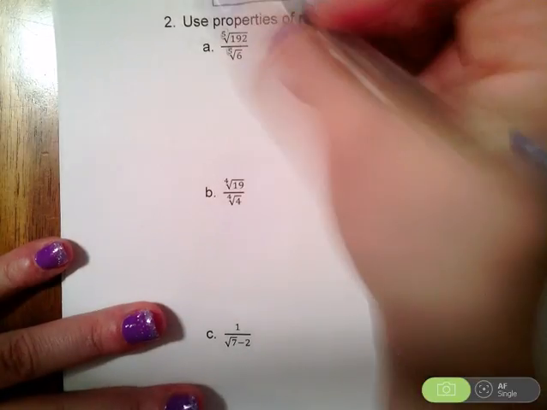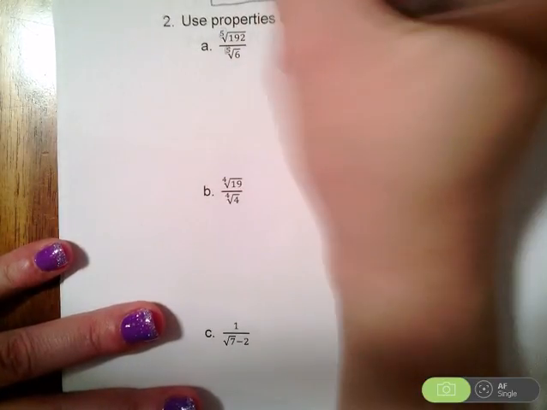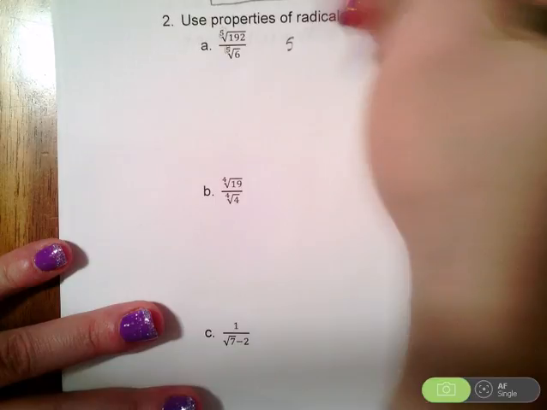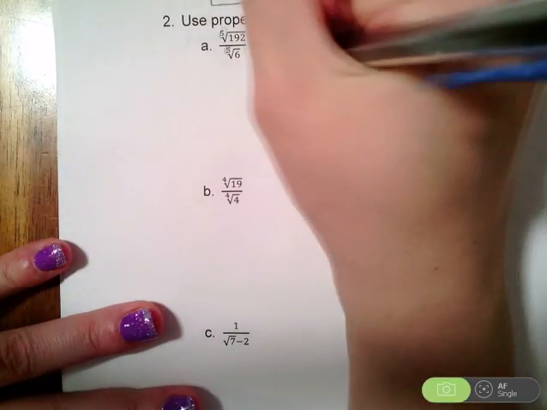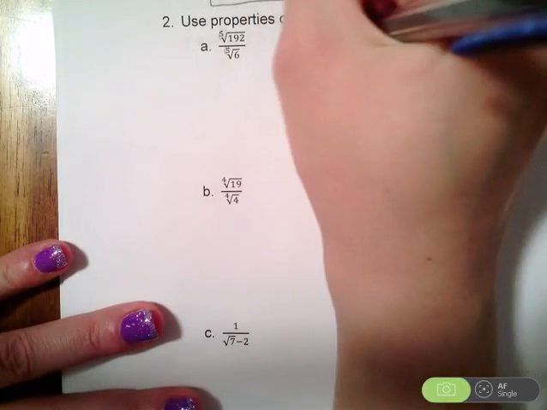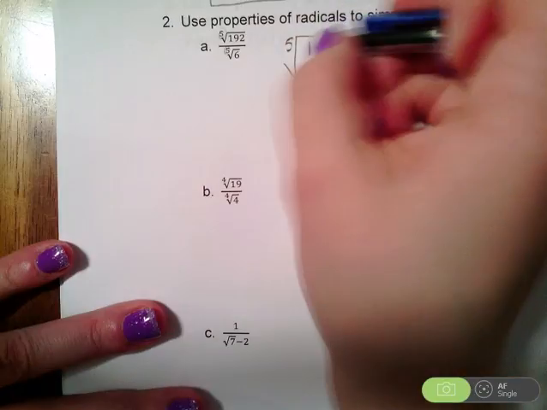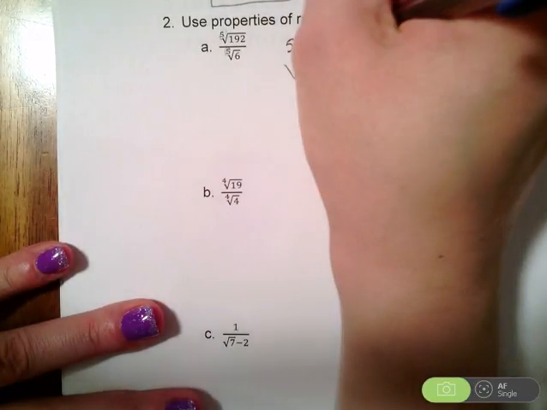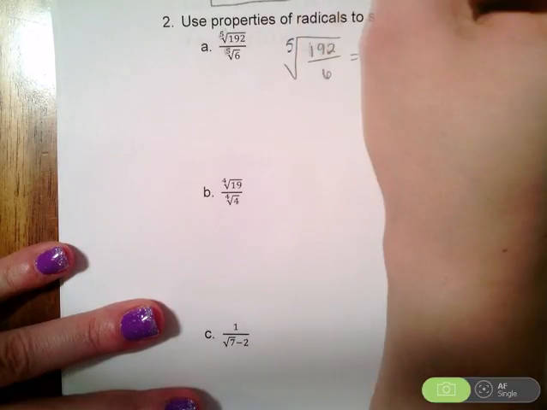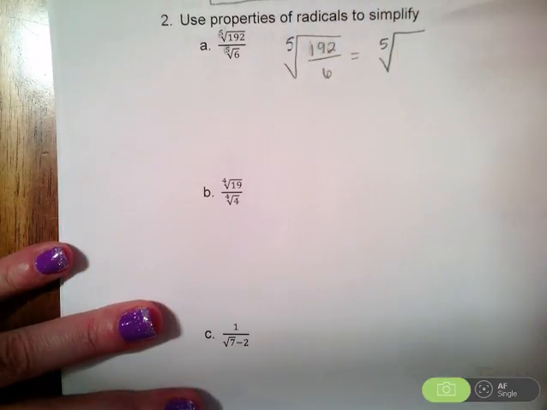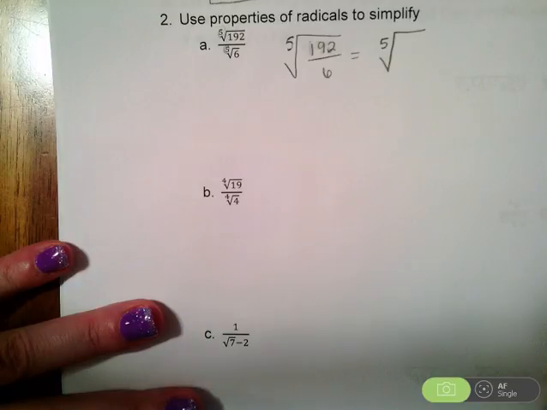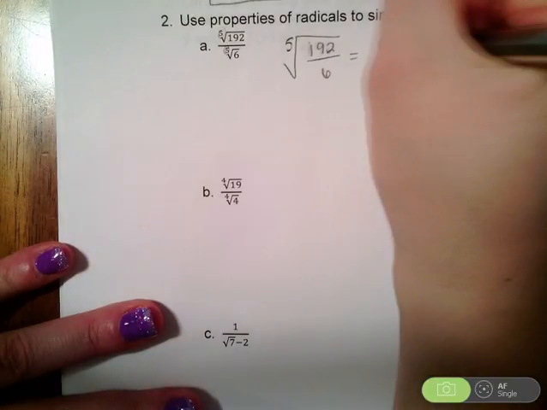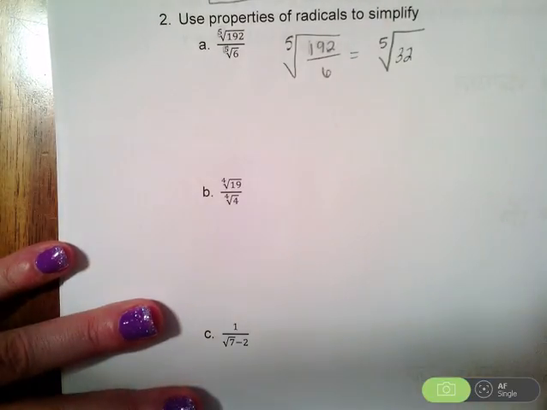So you learned this rule in class that said if you have a fraction of radicals, you could write it as one radical, or one fraction underneath the root sign like this, okay? And the reason why you want to do that is because 192 over 6 actually simplifies to 32, okay?